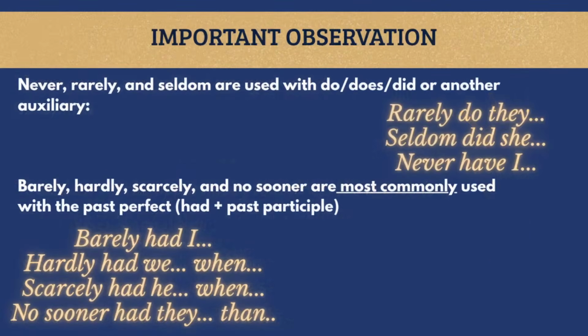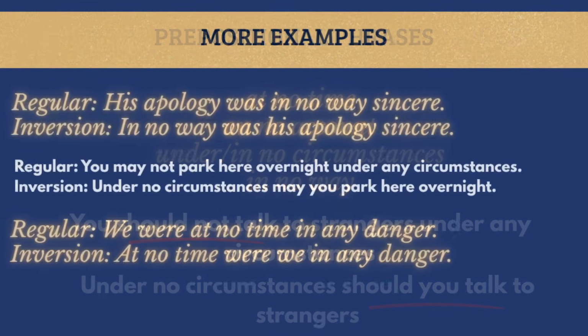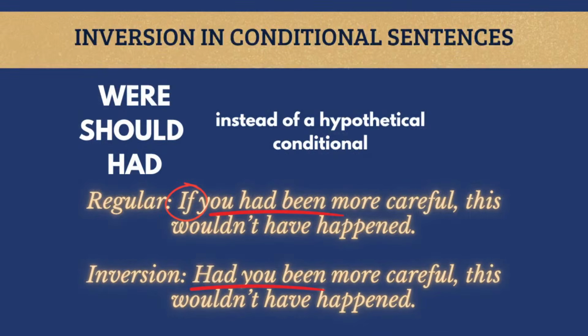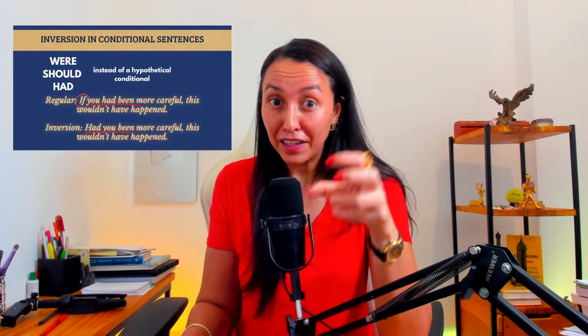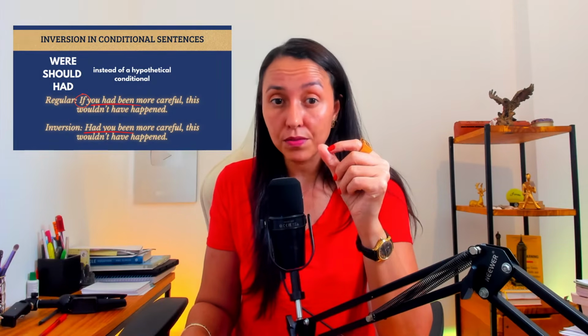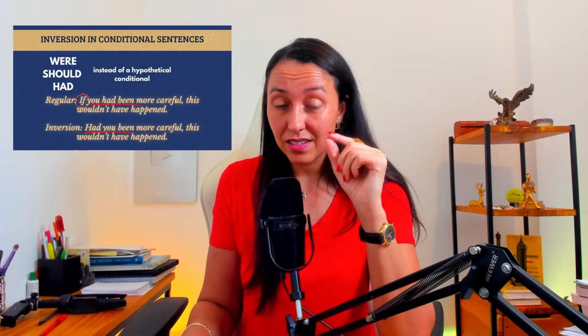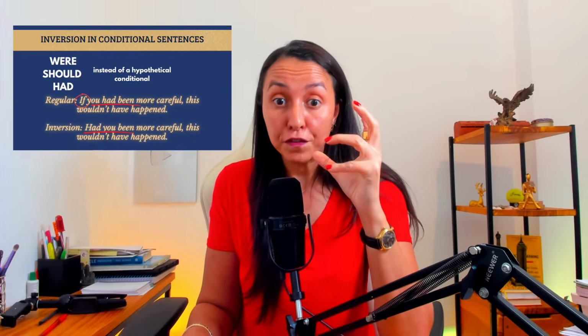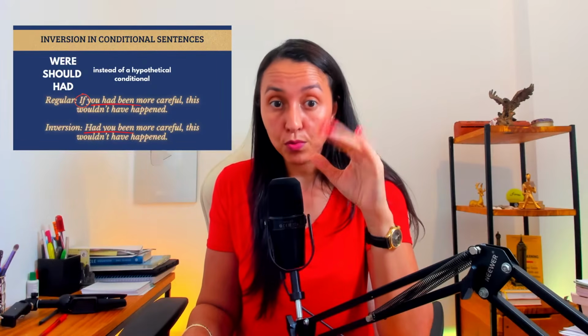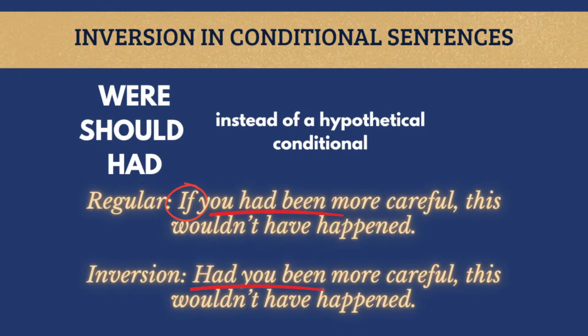I covered these ones already. All right. Yes, we did. Inversion in conditional sentences. This is really a very advanced lesson. If you're getting a little confused, it's probably because it's too advanced for you. But I did alert you guys, okay? Now, in conditionals I use were, should, and had instead of the hypothetical conditional, instead of if. I don't use if. I will use were, should, had. I'll show you the examples.